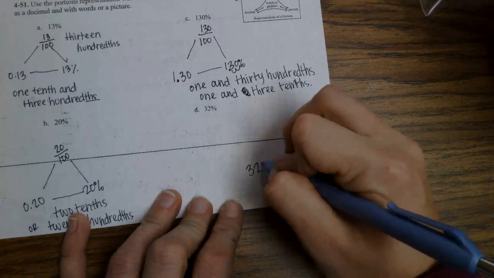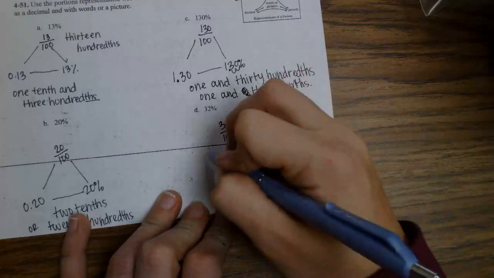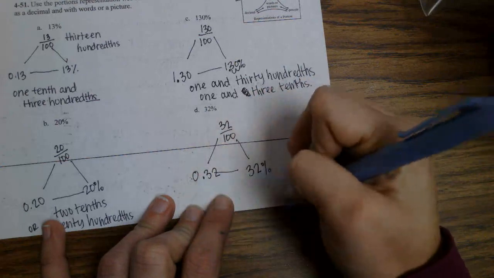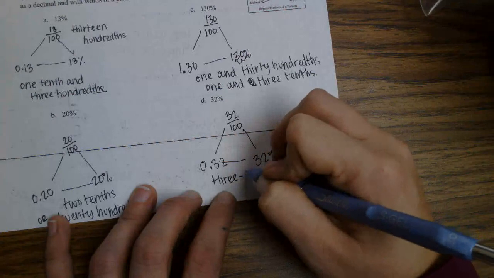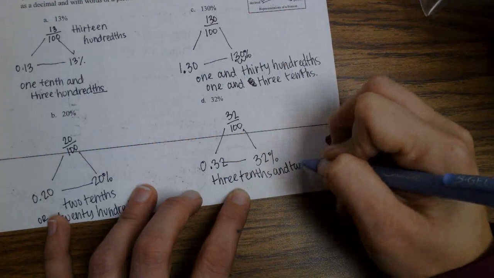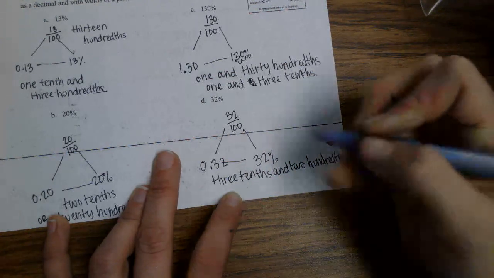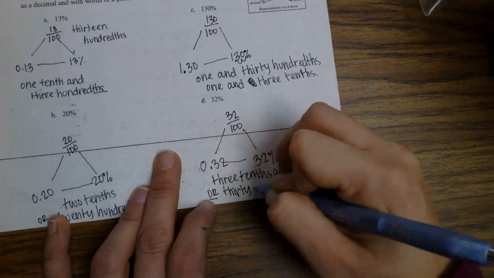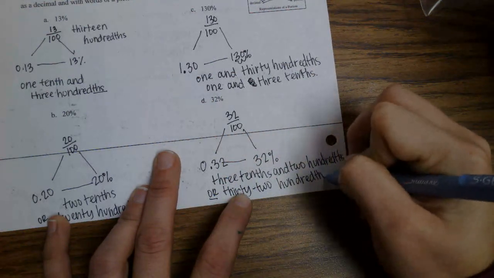32%, again, I start with my percent. Percents are fractions out of 100 always. I divide, which makes my decimal go over 2 places. I have 3/10 and 2/100ths. Or I could write 32/100ths.